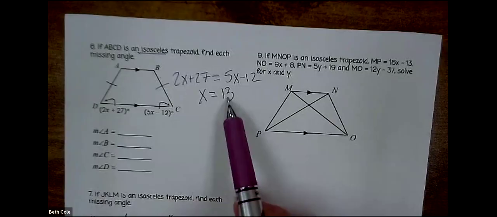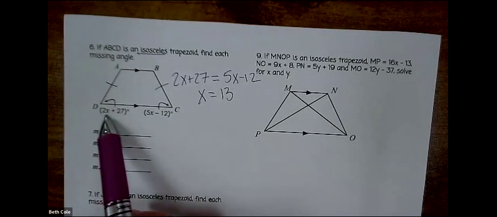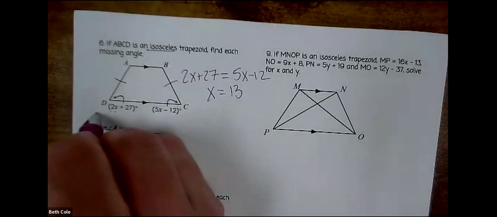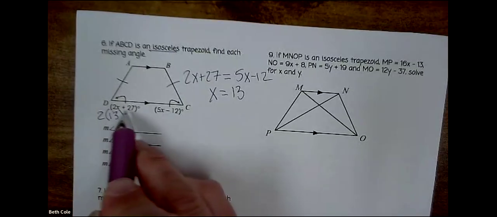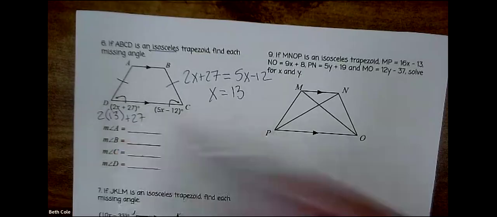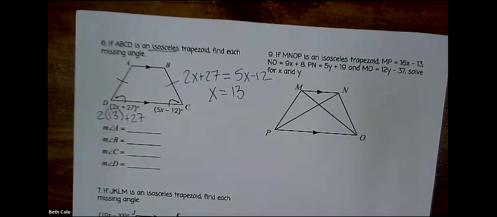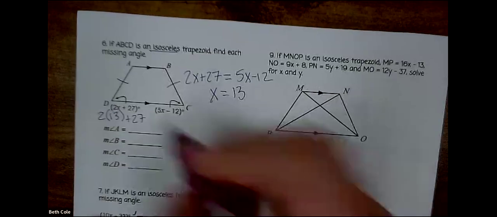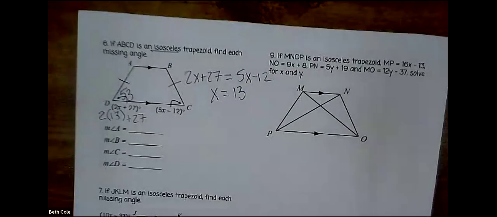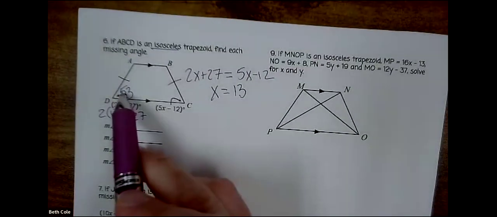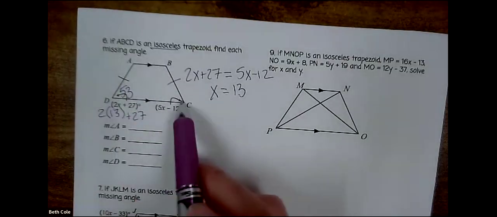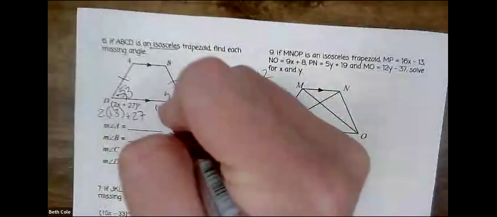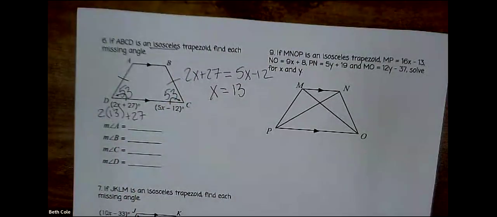Thanks. So I'm going to have to take 13 and plug it back in. So this would be 2 times 13 and then plus 27. 2 times 13 is 26. Let me see. 26 plus 27 would be 53. So if angle D is 53, which other one is also 53? Yeah, that's 53. C is 53.